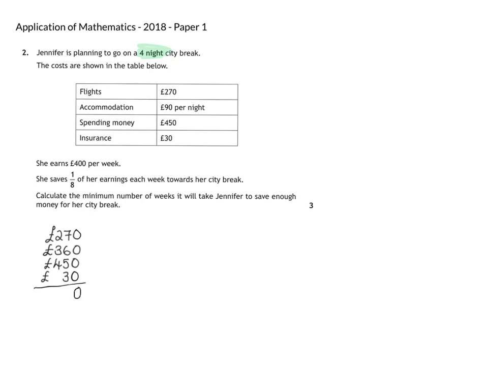7 add 6 is 13, add the 5 is 18, add the 3 is 21, so we put the 1 and we carry the 2. So 2 add 3 is 5, add the 4 is 9, add the 2 is 11. So the total cost of her holiday is £1,110.